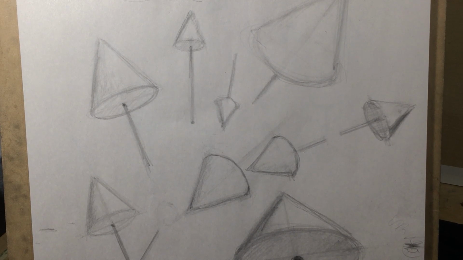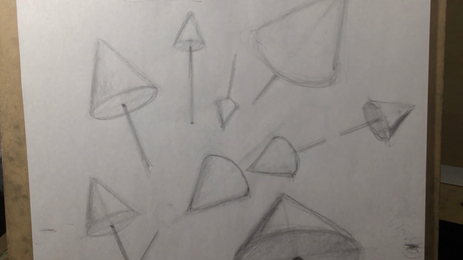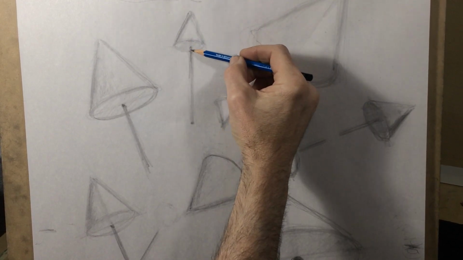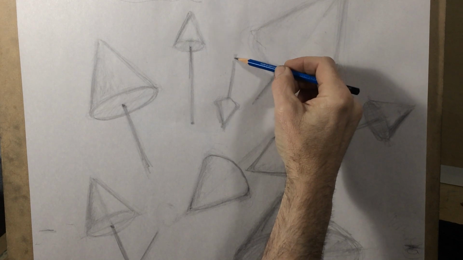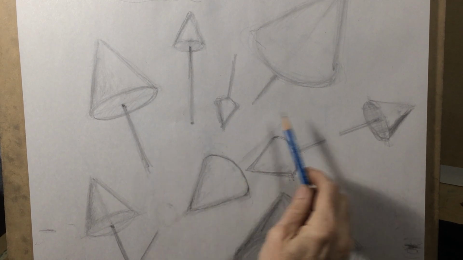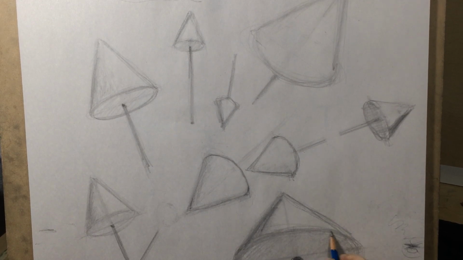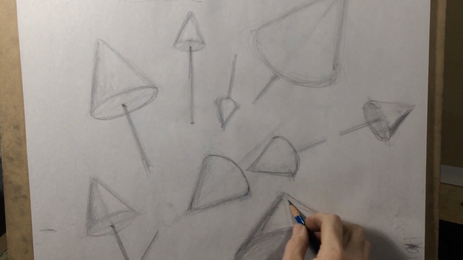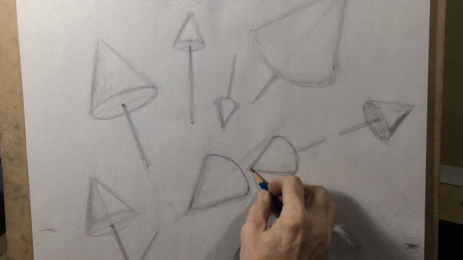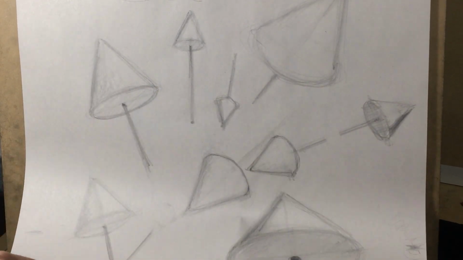Hi, I'm going to try a video on perspective drawing related specifically to the cone, and even more specifically to imagining the cone as an arrow that is pointing both either up or down, left or right, and also, possibly most importantly, indicating whether it's aiming toward the viewer or away from the viewer. So that's what this is going to be about.